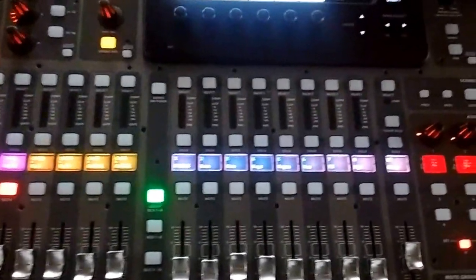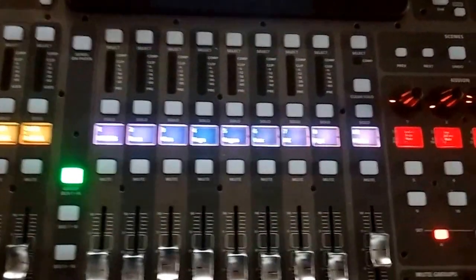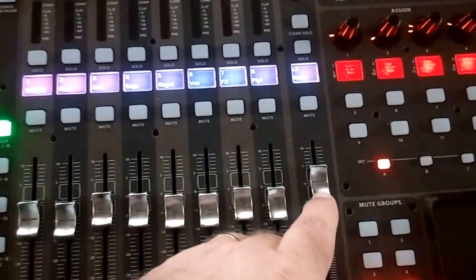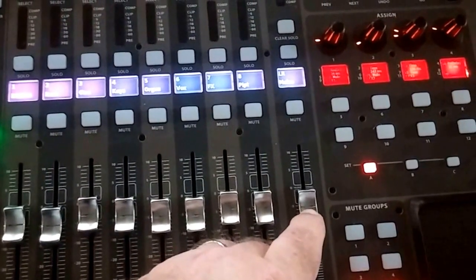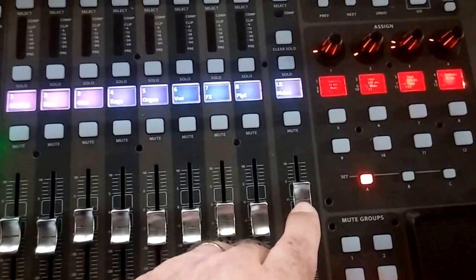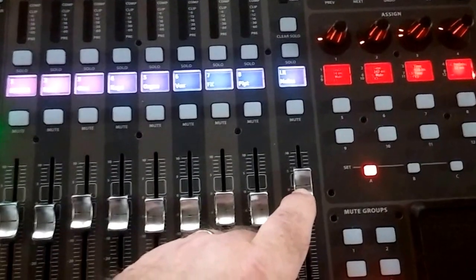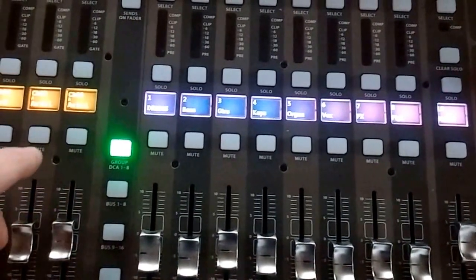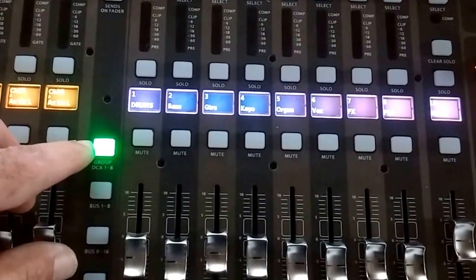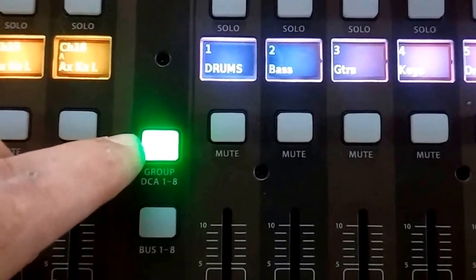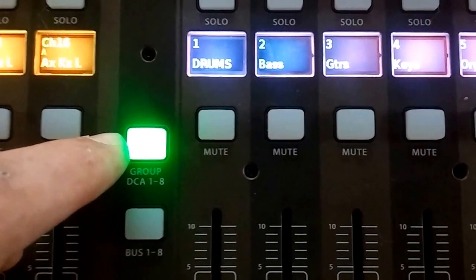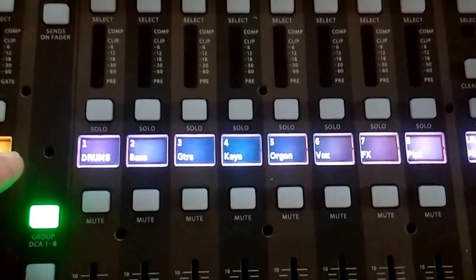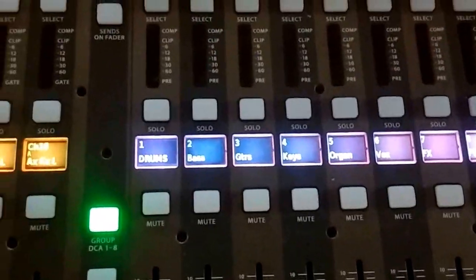So let's take a look at the right side of the board, which is 4 layers as well. And the far right fader is always the main or the front of house or just house. The first layer is the DCA groups, and those are nothing more than faders that control a group of faders.